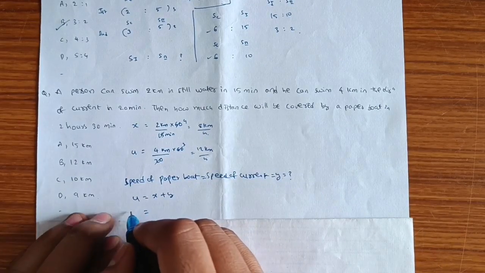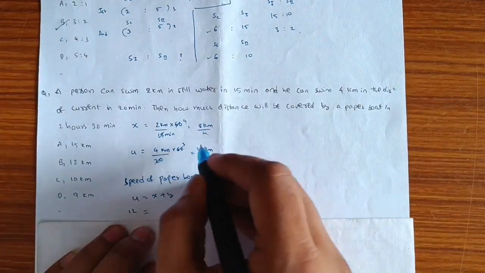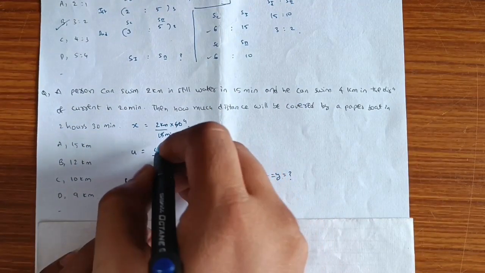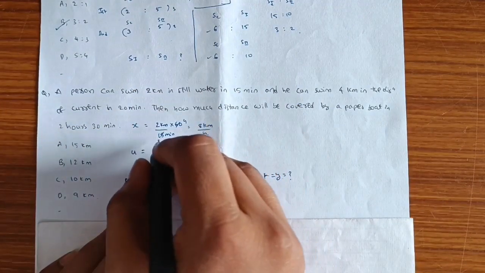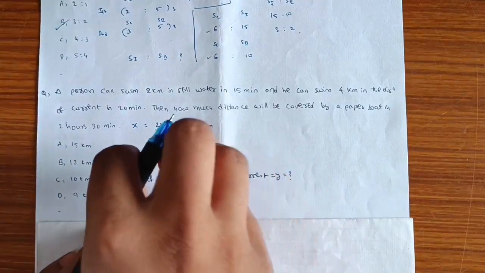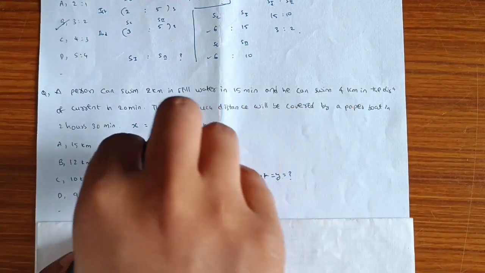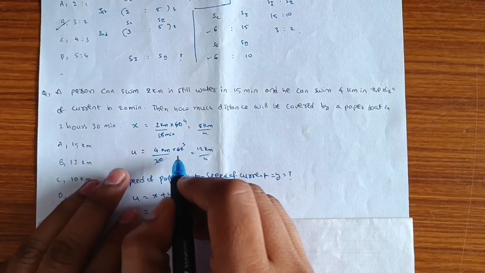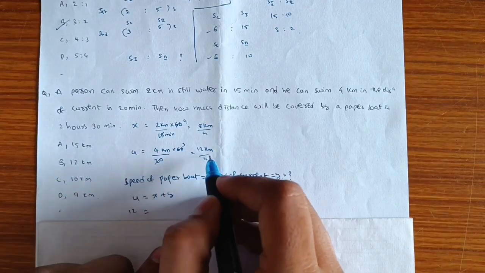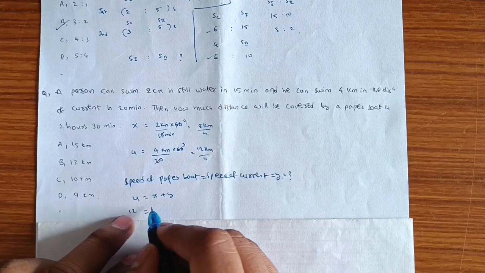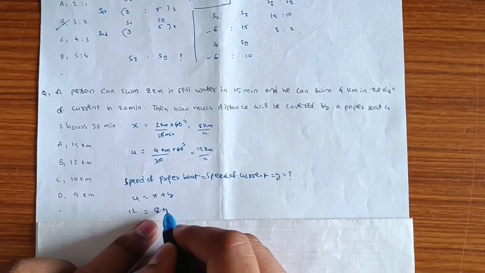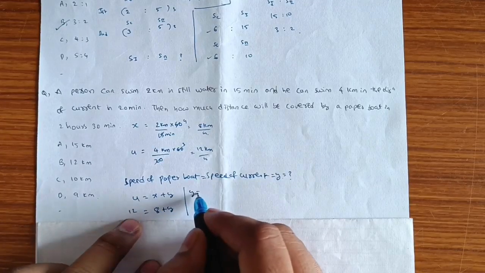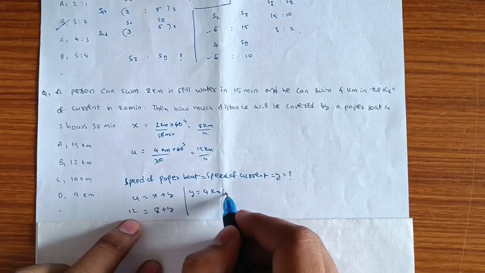The x is given as 8 km per hour, which we have derived from the question itself. The hint says 2 kilometers in 15 minutes, which means 8 km per hour. And the speed of the boat downstream, 4 km in 20 minutes, is nothing but 12 km per hour. So we got u as 12 and x as 8, and we need to find y. Moving the 8 to the other side, y is 12 minus 8, which is 4 km per hour.